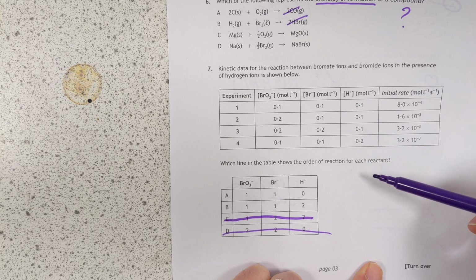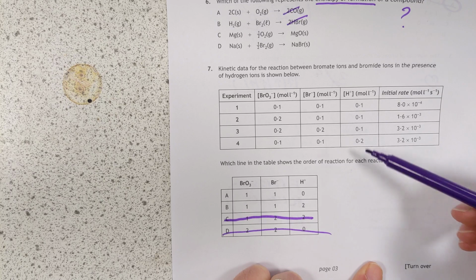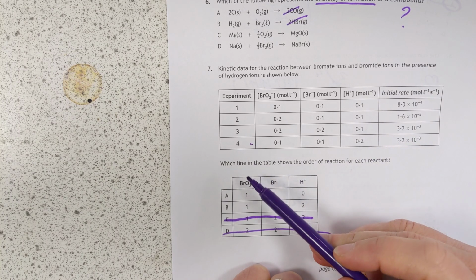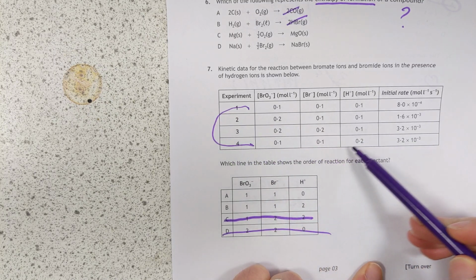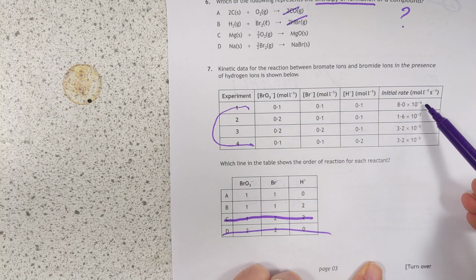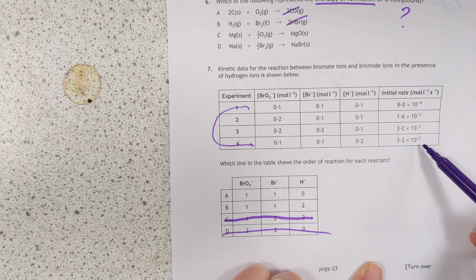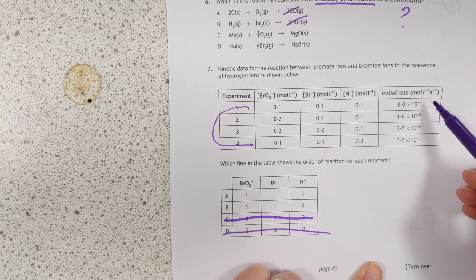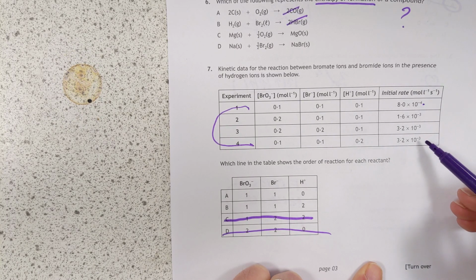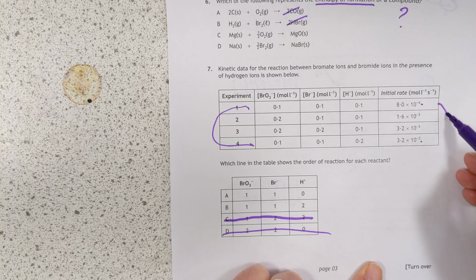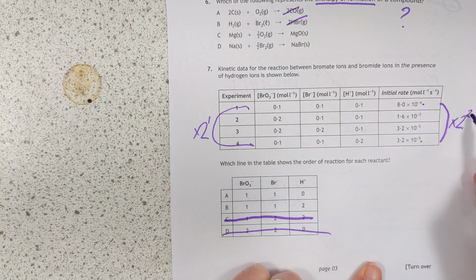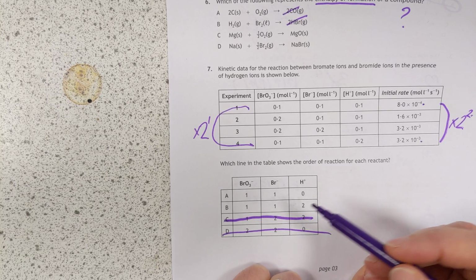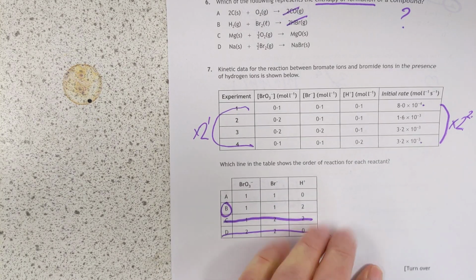So if we compare this reaction with this reaction, then everything's the same except for the hydrogen ion concentration. And note that's -4, guys, and that's -3. So that's actually multiplied by 4, which is times 2 to the power of 2, and this is times 2 to the power of 1, which means this is a second order reaction. So the answer is B.